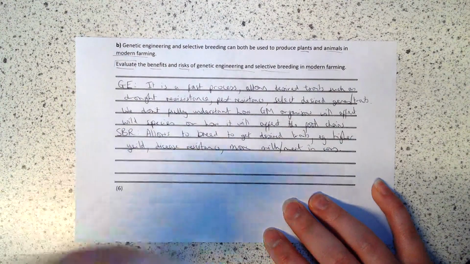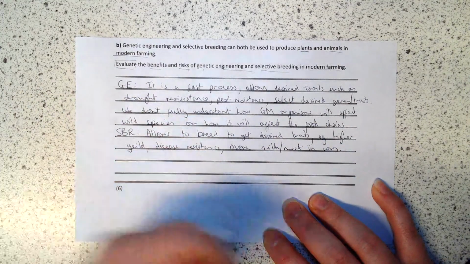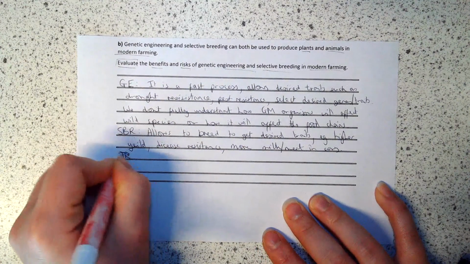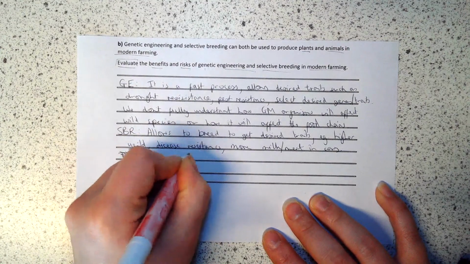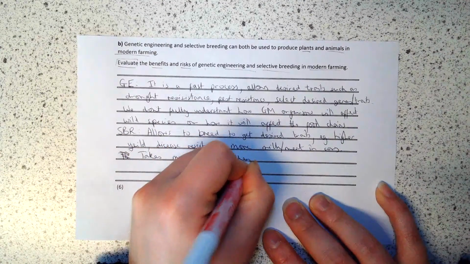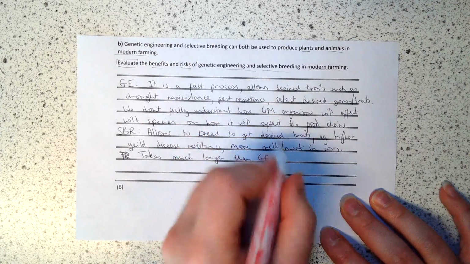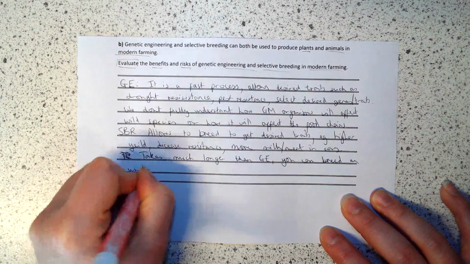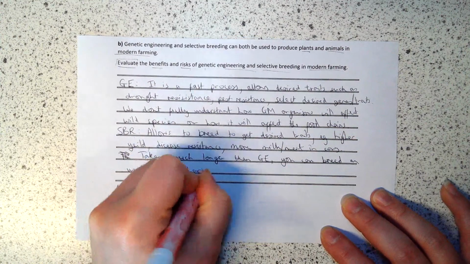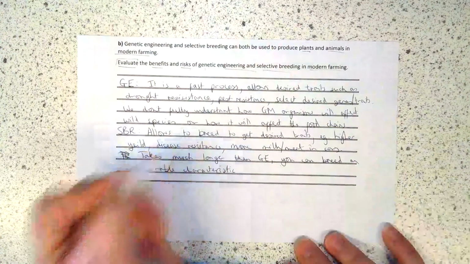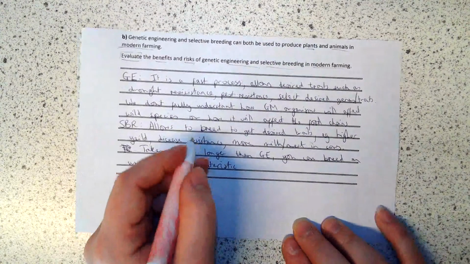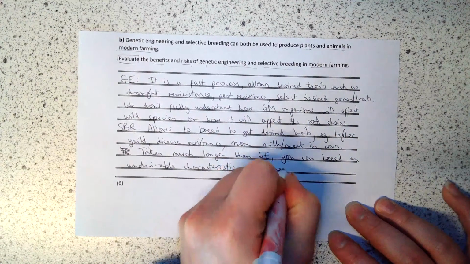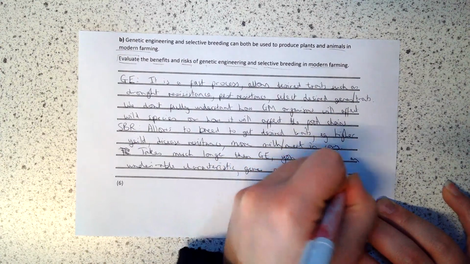However, a disadvantage is it takes a very, very long time. Yeah, you're breeding these animals, so it takes years for this to happen. So a risk is that it takes longer than genetic engineering. You can breed an undesirable characteristic. For example, dogs maybe aren't so healthy, like pugs and stuff aren't very healthy because we've selectively bred them. And also, we can't create our own genes, so genes need to already be in the population.